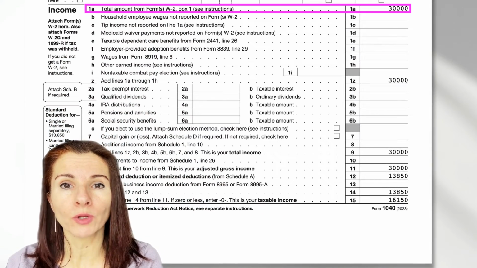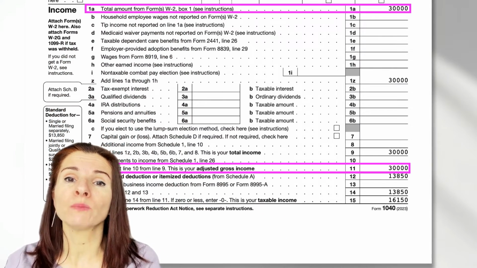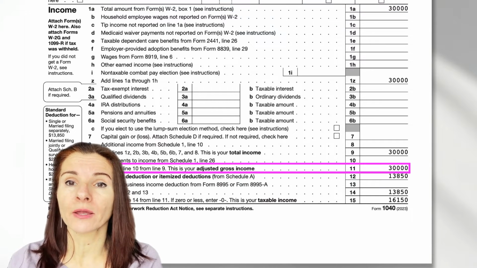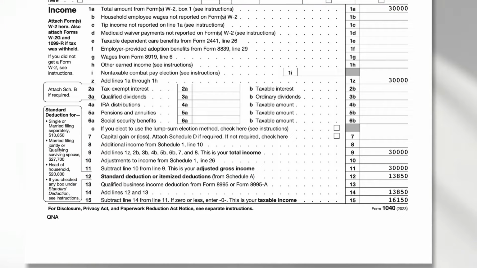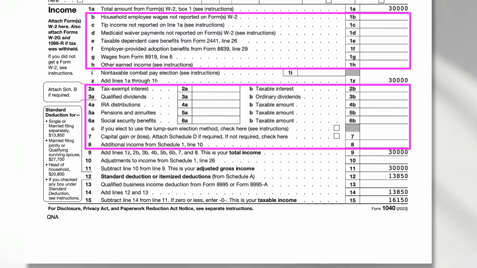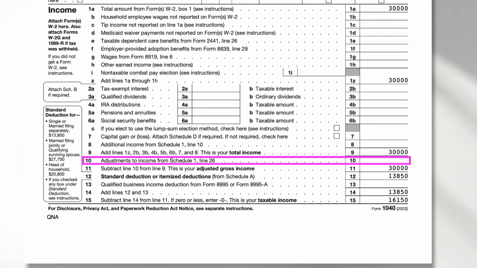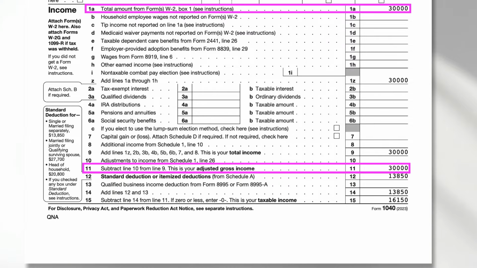For people who only have W-2 income and no employee benefits, their W-2 wages will most likely be their AGI. Here is an example of a 1040 where the only income is W-2 wages. There are no other sources of income, as well as no adjustments. Therefore, the AGI on line 11 is the same as the wages on line 1A.